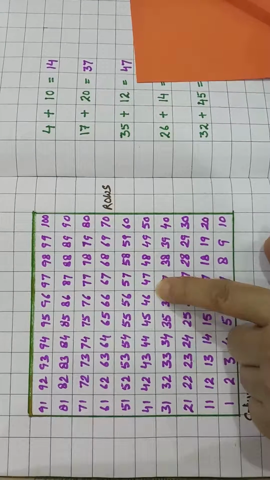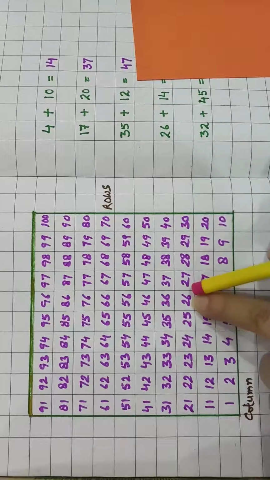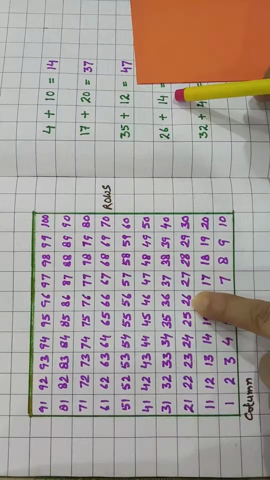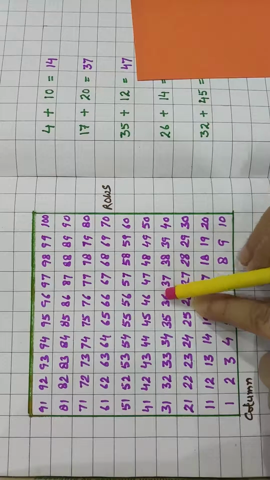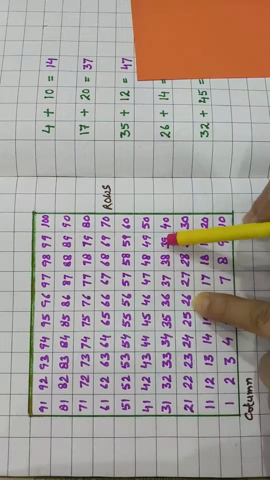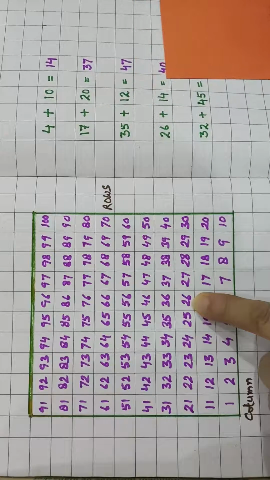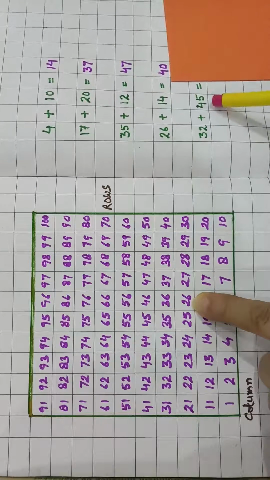In the same way, 26 + 14. Here it is 26. 14 means 10 + 4. 26 + 10, 36. 36 + 4, 1 2 3 4. It is 40.